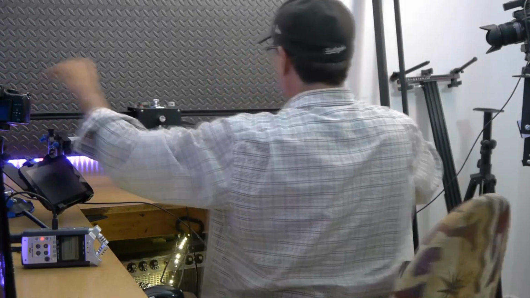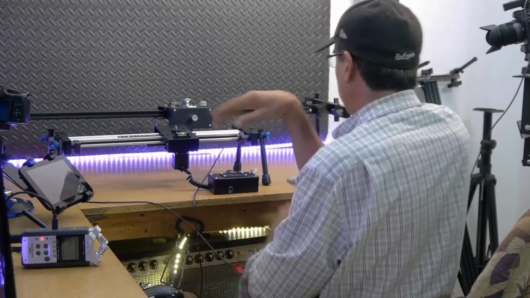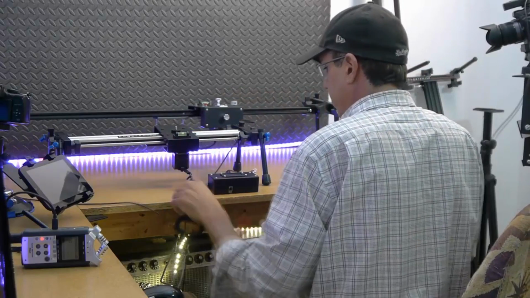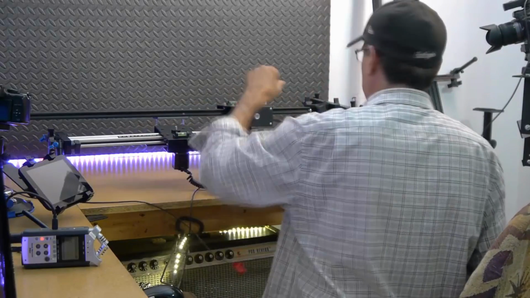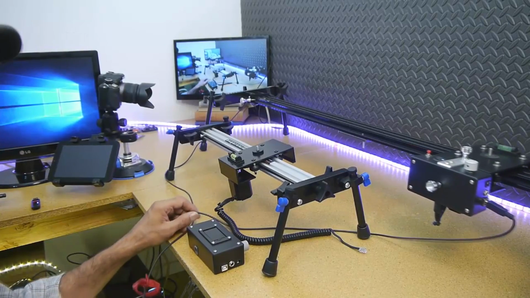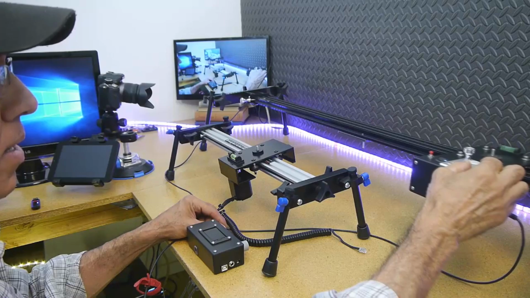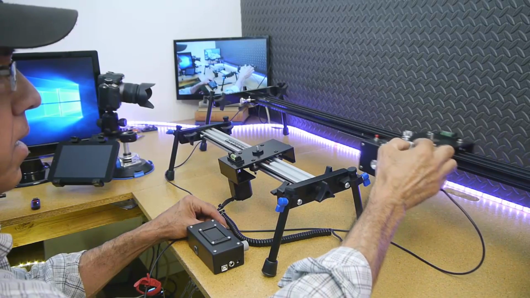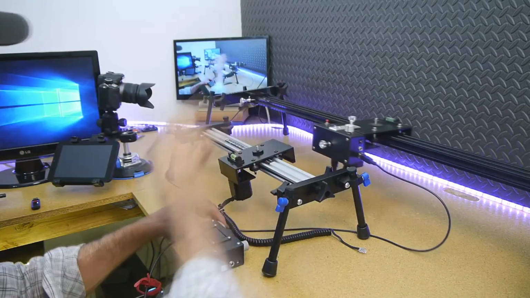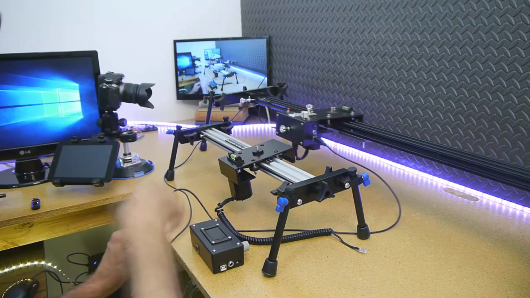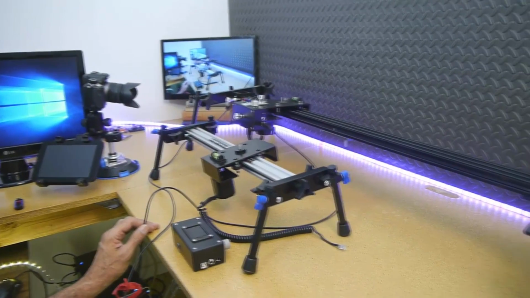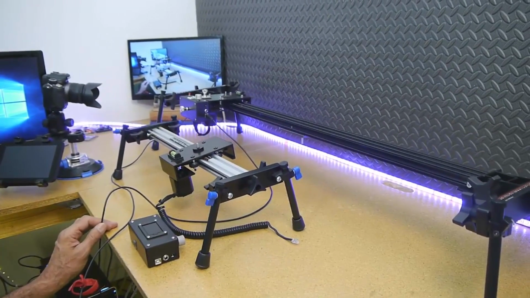It's louder when it's on this table. I think I already discussed that, but anyway, it's a lot quieter when it's not on a table. And so now I'm going to go ahead and speed it up. I'm going to move this camera just a little bit.